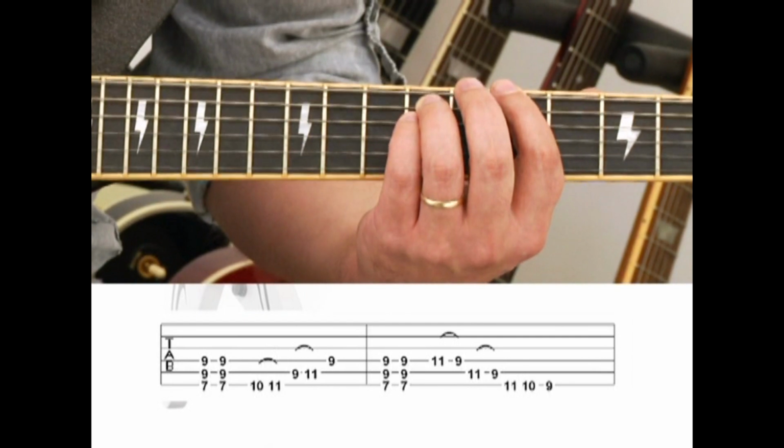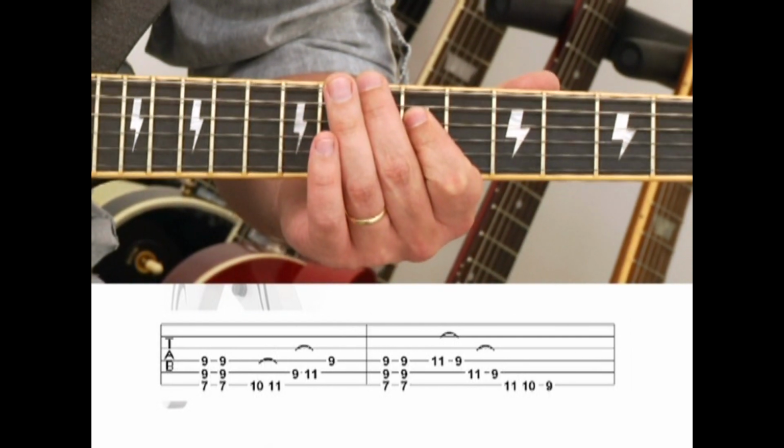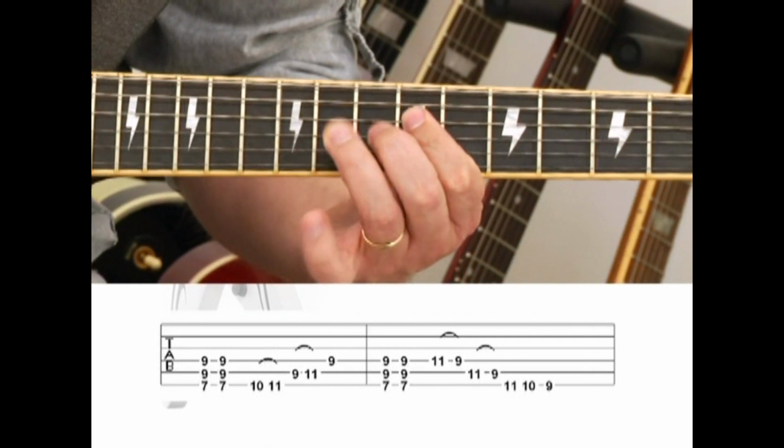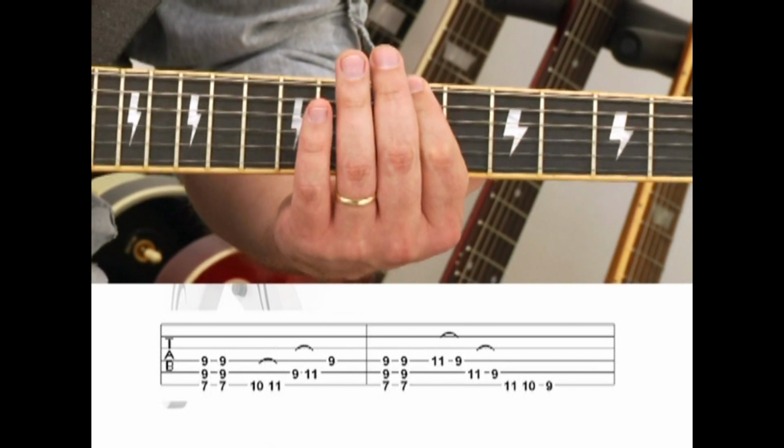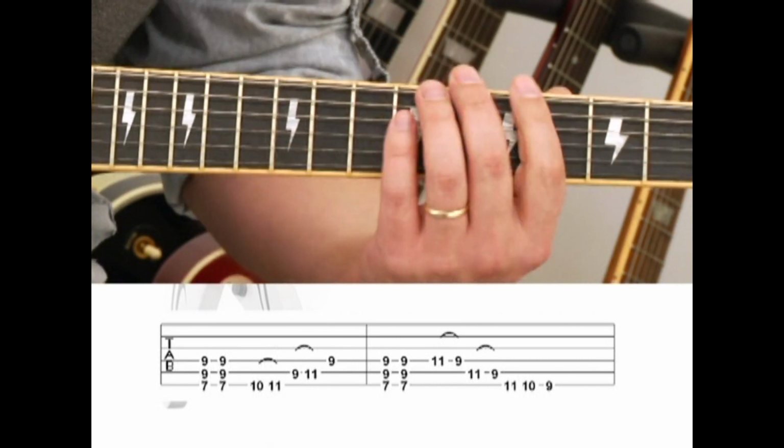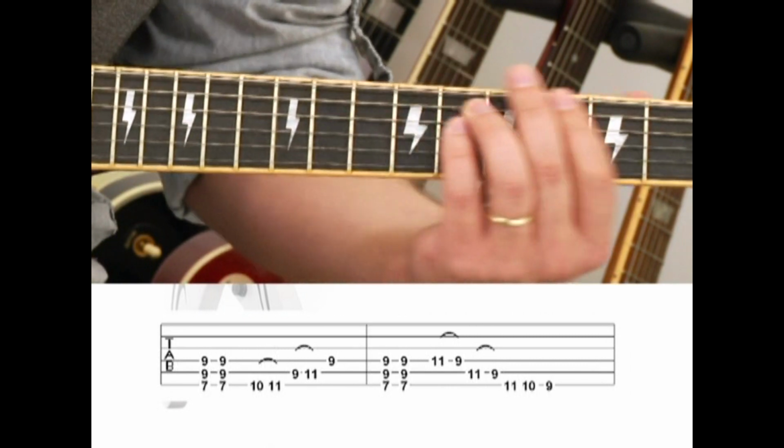Altogether, 1 and 2E and a, 3, 4, 1 and 2E and a, 3 and 4. Here's a practice tempo playing the B turnaround rhythm followed by the A rhythm.